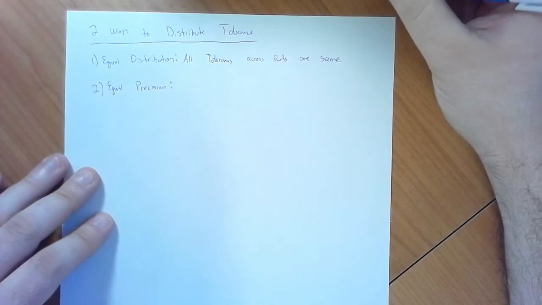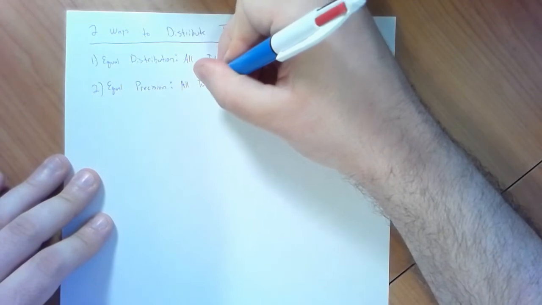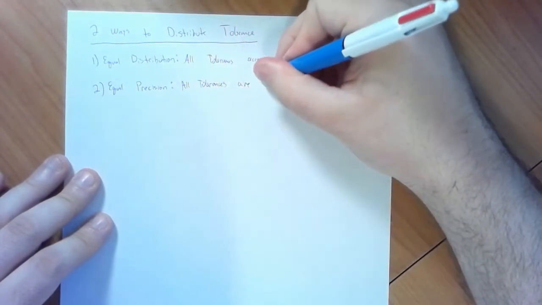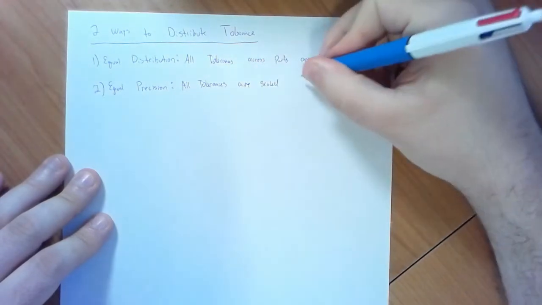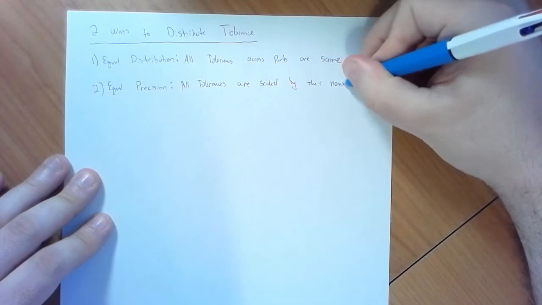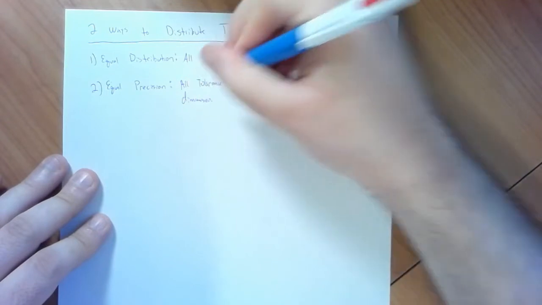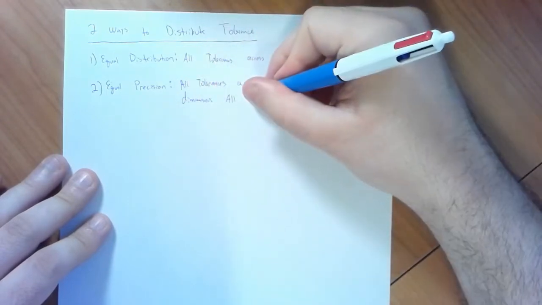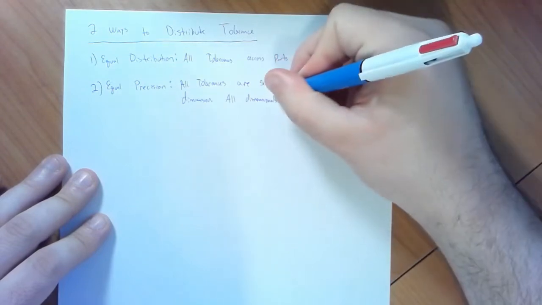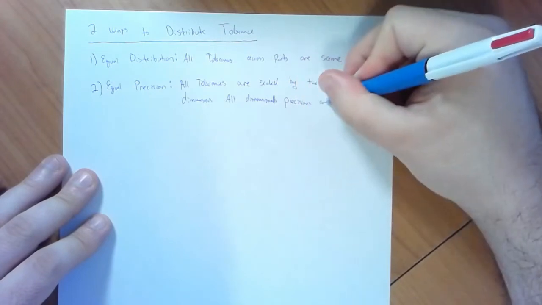And for equal precision, all tolerances across parts are scaled by their nominal dimension. In other words, all dimensional precisions are identical.